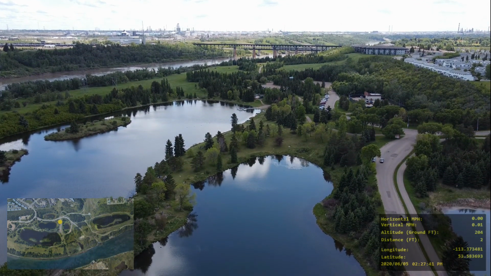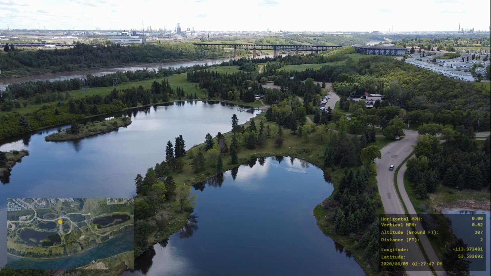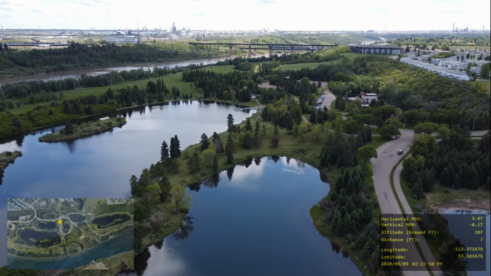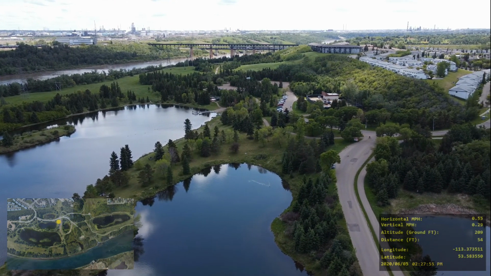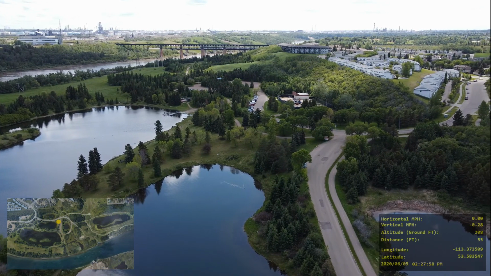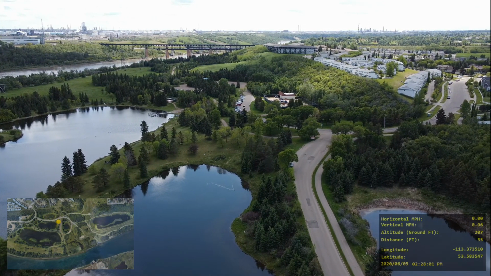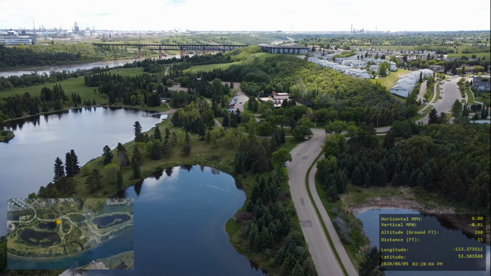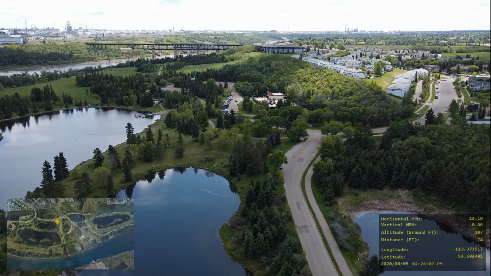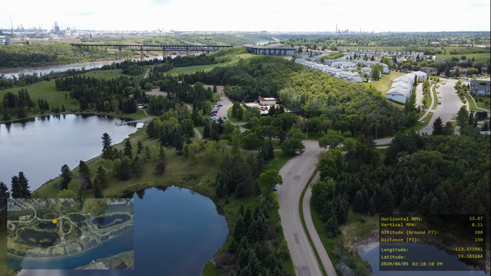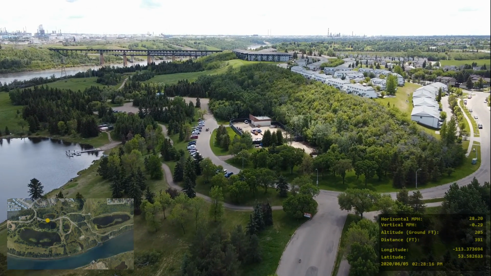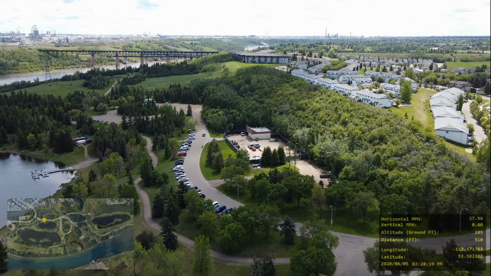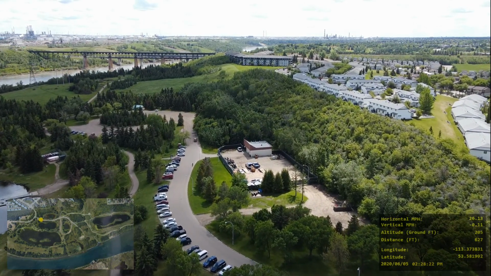So I've flown the drone before in Hermitage Park, but today I wanted to do something a little different with this video. So I thought I would add the map with the drone position. You can see the yellow dot moving on the map at the bottom left in relationship to the map there as the drone moves. So I thought I would take this drone video to another level.